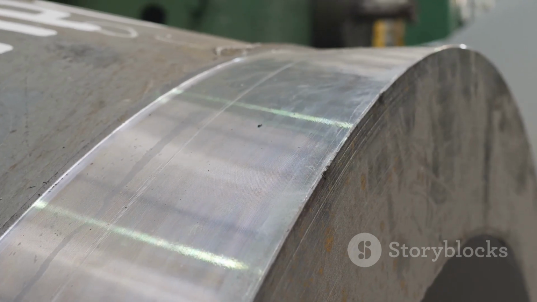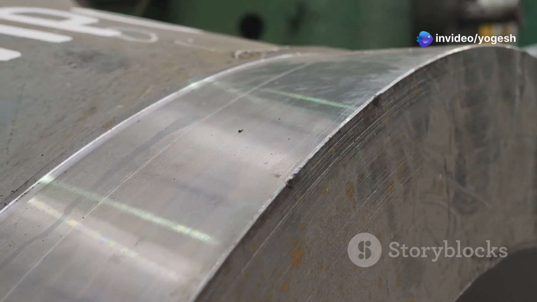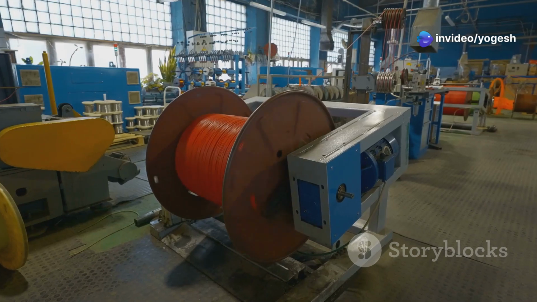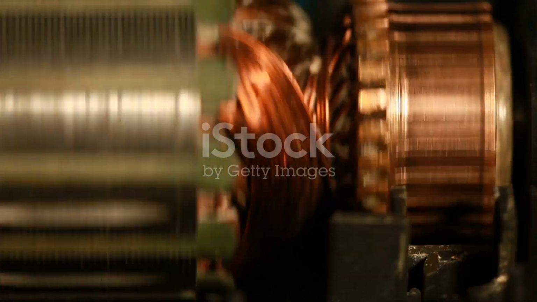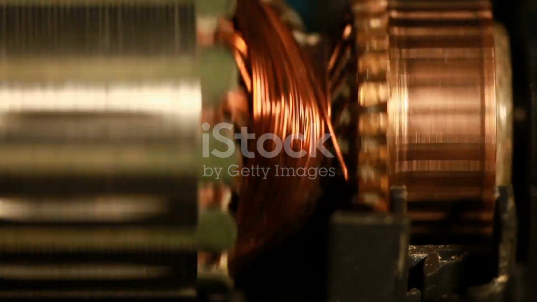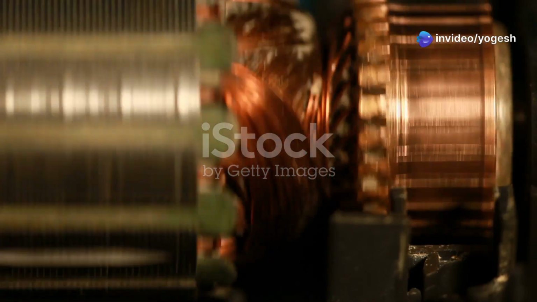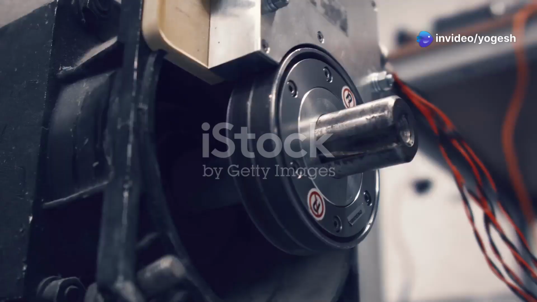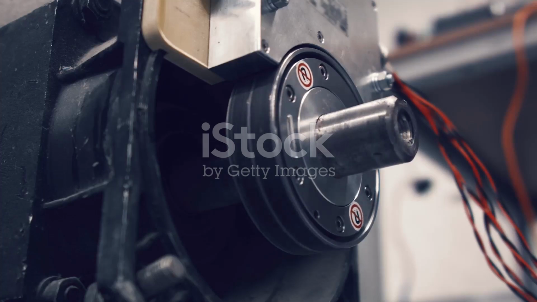Next, we have the rotor, the rotating part of the motor that interacts with the stator's magnetic field. The rotor also consists of coils of wire, but these are mounted on a shaft that allows it to spin freely. Connecting the stator and rotor is the air gap, a small space that allows the rotor to spin freely without any physical contact with the stator. This gap is crucial for the motor's efficiency, as it minimizes friction and energy loss.